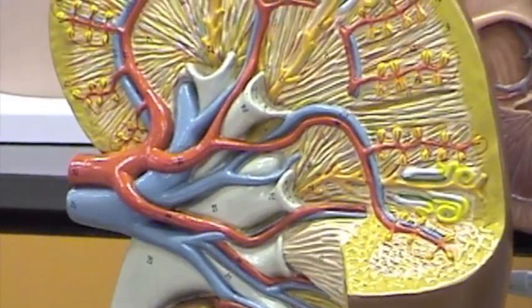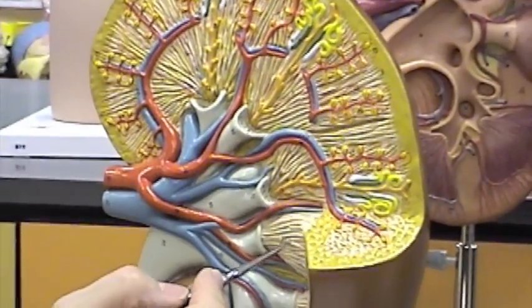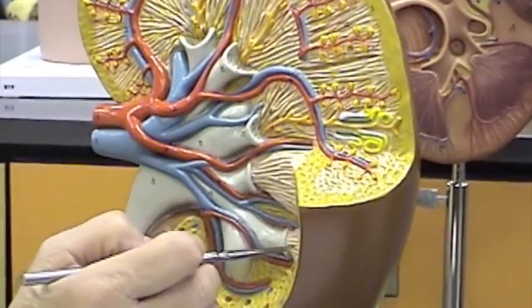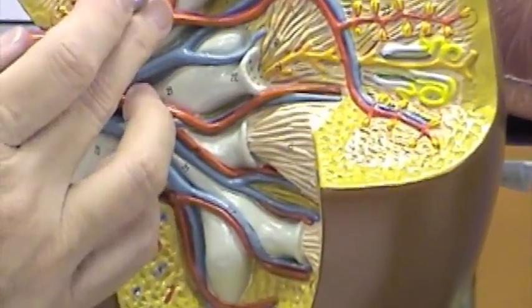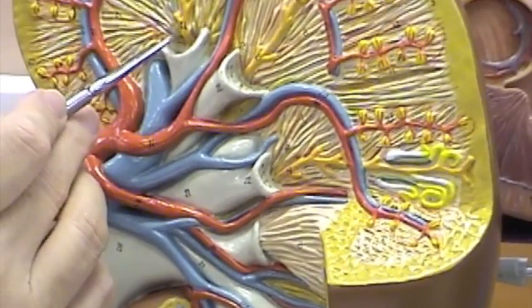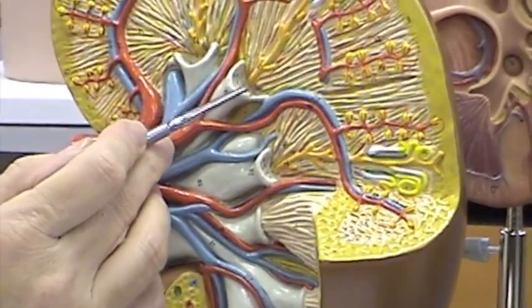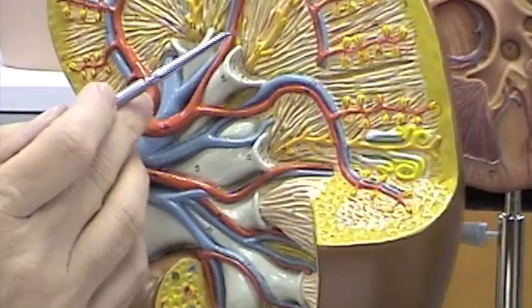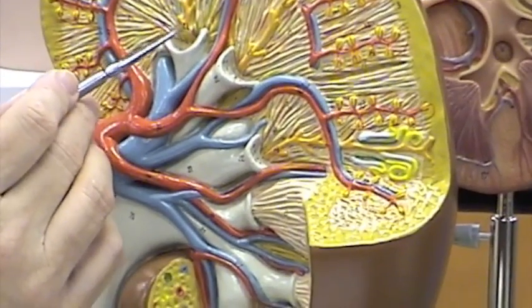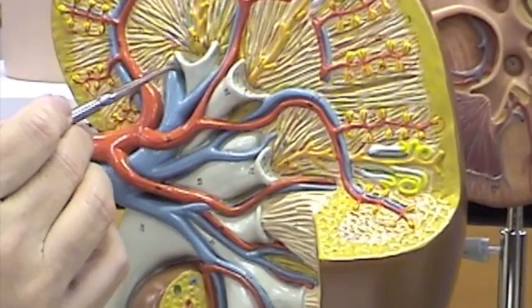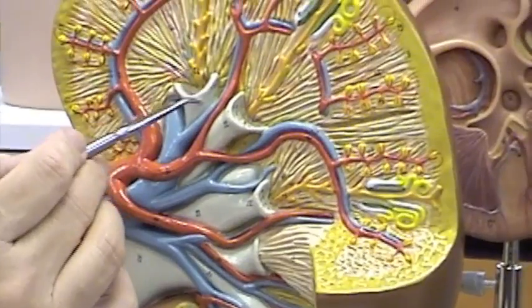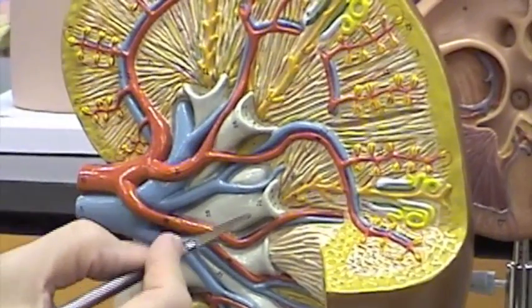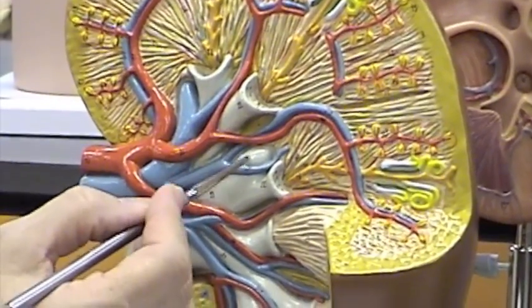On this particular model, let me point out a few things. Here are the pyramids, representations of the pyramids. Here are pyramids cut longitudinally. This would be the apex or the papilla of the renal pyramid. And this gray right here is representing space. That is a minor calyx, where they join together, they would form a major calyx.